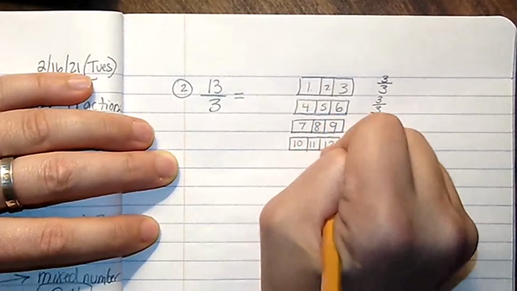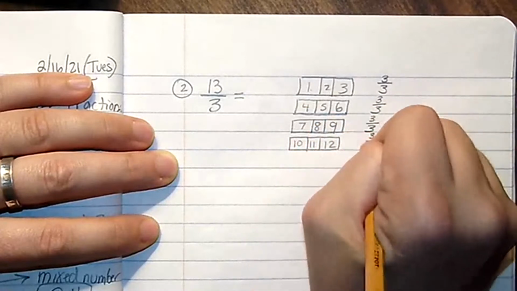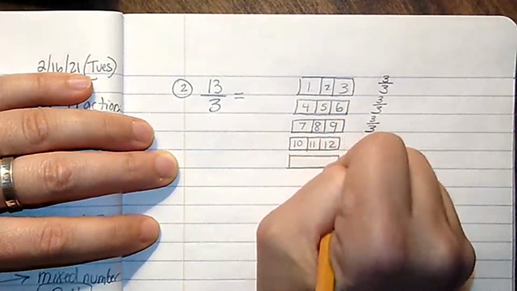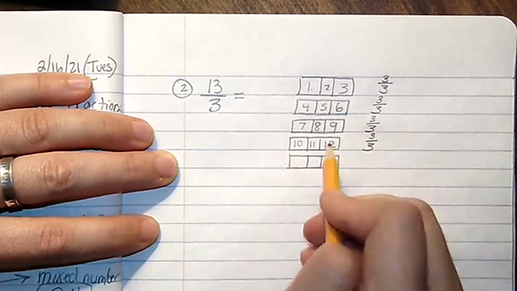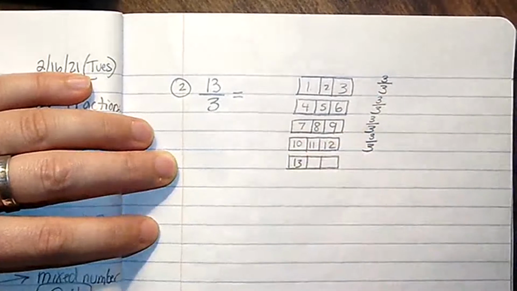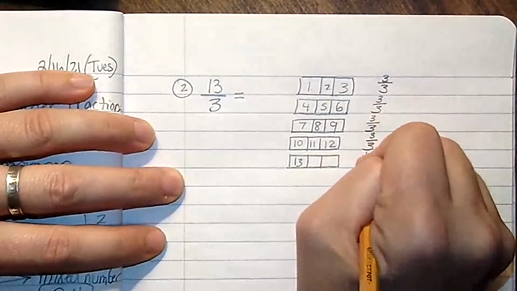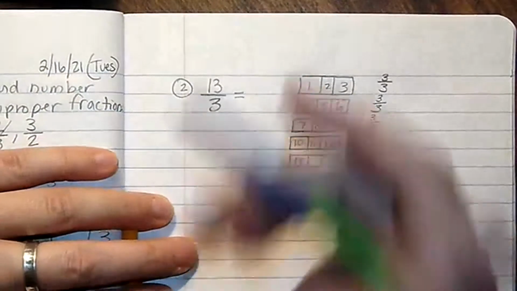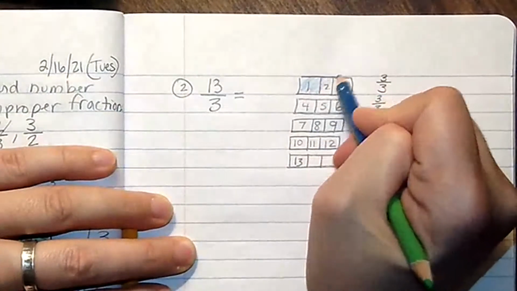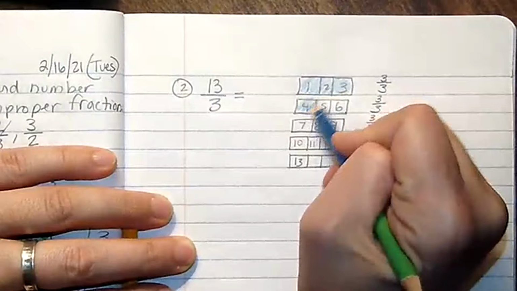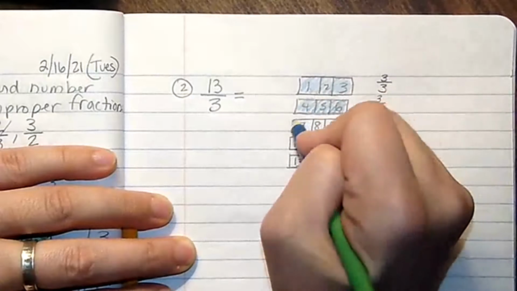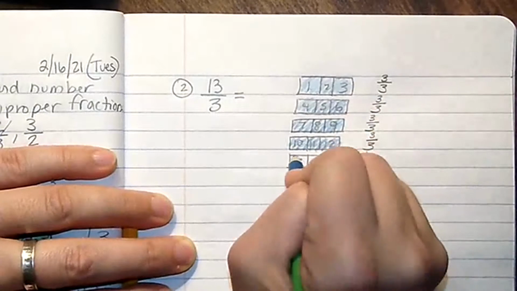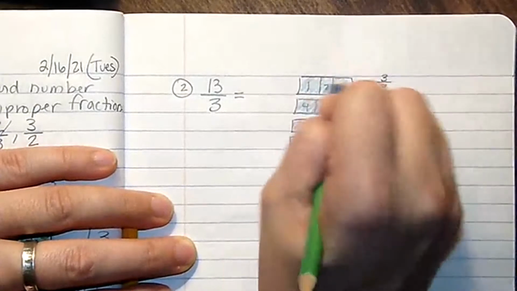10, 11, 12. That's another 3/3. My goodness, we need another chocolate bar. 12, 13. And then in this last chocolate bar, I only have 1/3. So I'm going to color in the pieces that I have. I have 1, 2, 3, 4, 5, 6, 7, 8, 9, 10, 11, 12, 13.